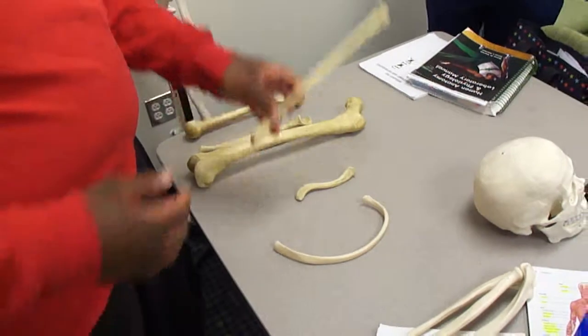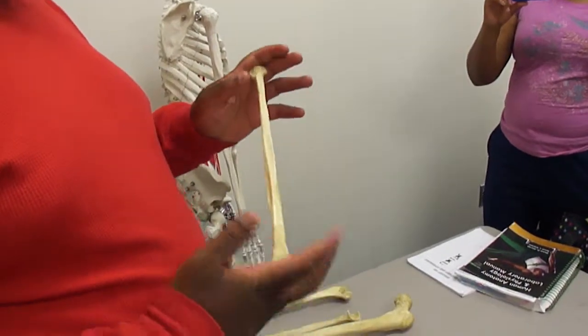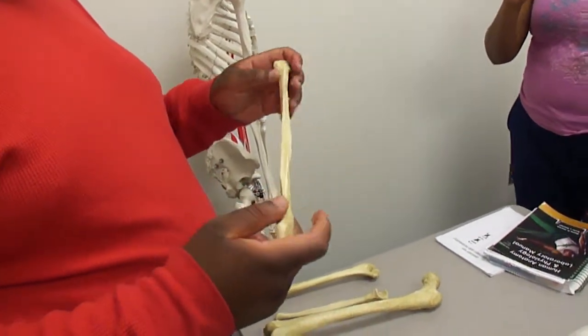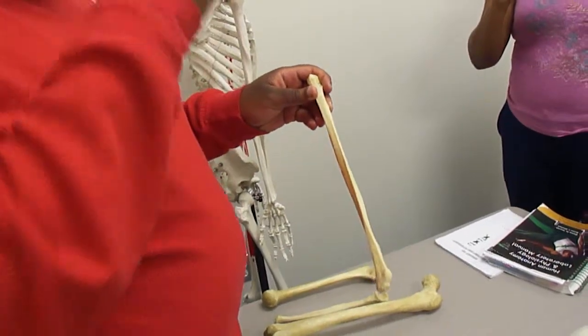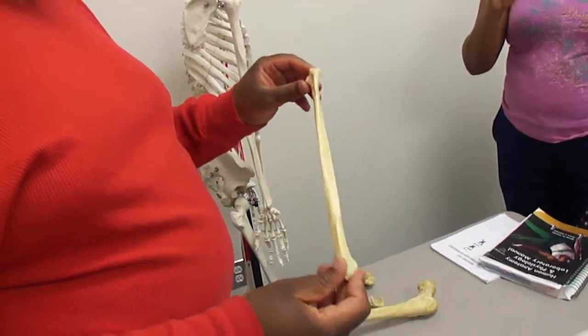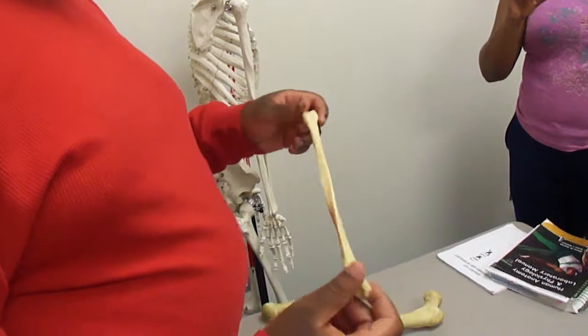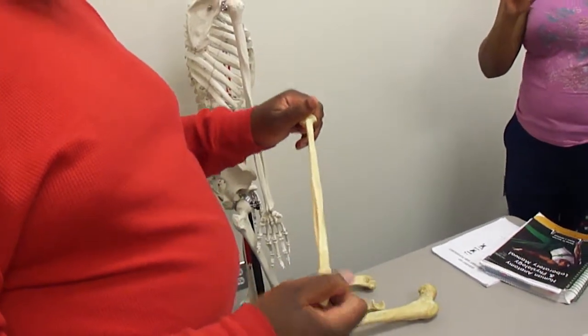As far as the fibula, it's very distinct. It has a distinct shape to it. There's no other bone that's quite this long, quite this slender, with a pointed end. That's how I usually differentiate the fibula.